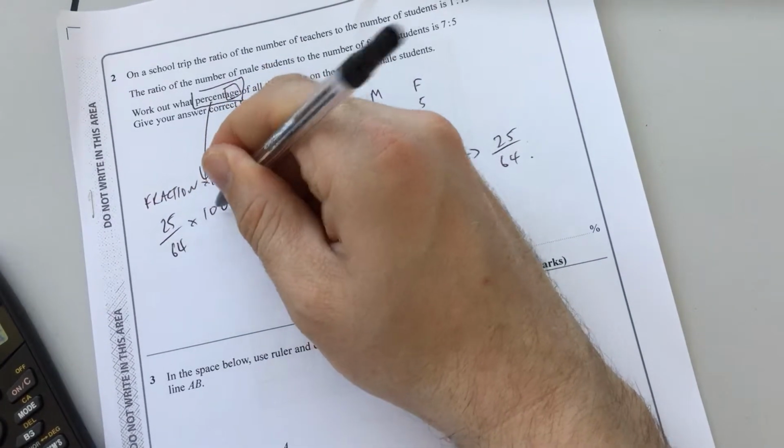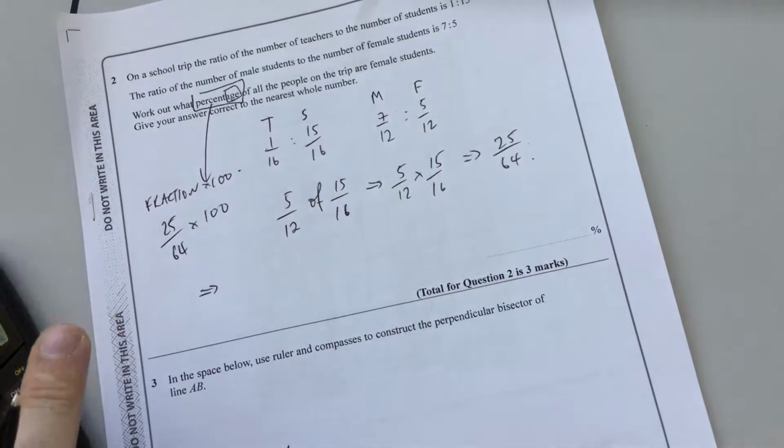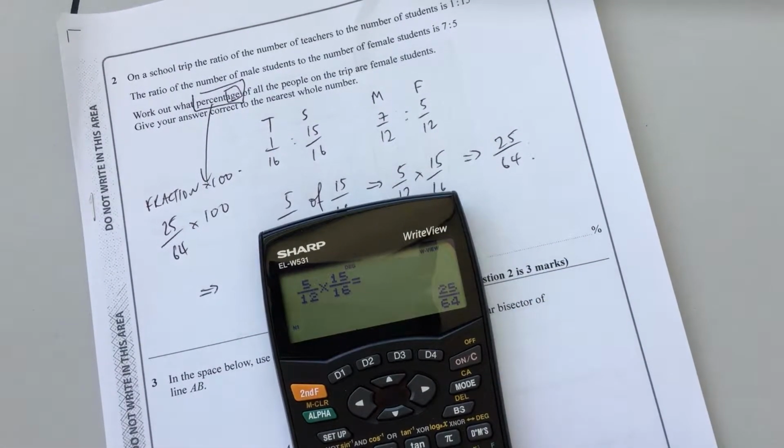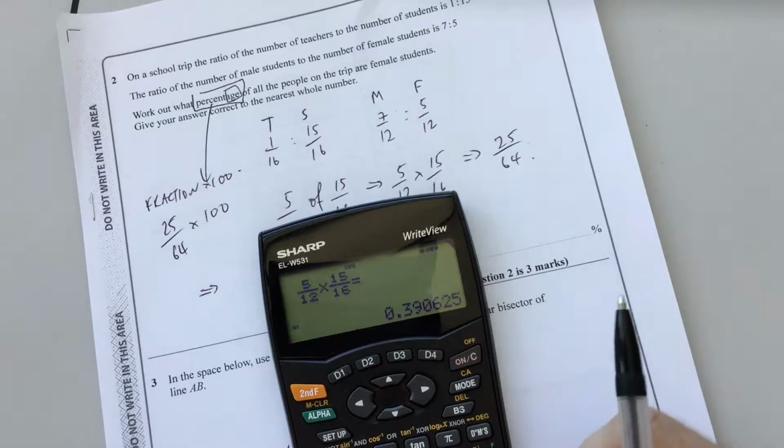So we times our fraction by 100 and it'll turn it into a percentage. And another idea is if we actually looked at the decimal format, to change a decimal into a percentage, you also times by 100.